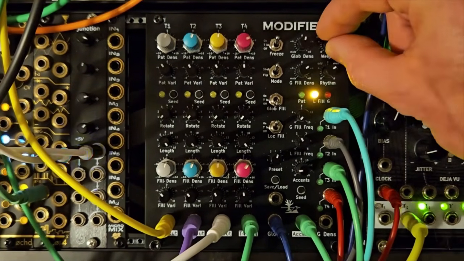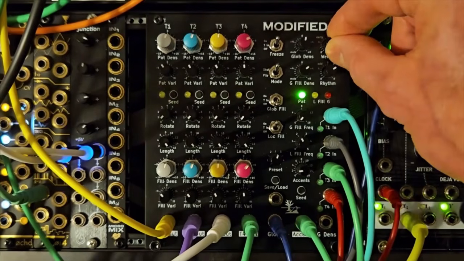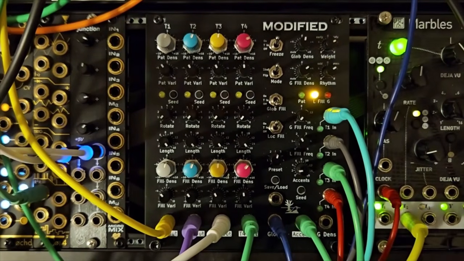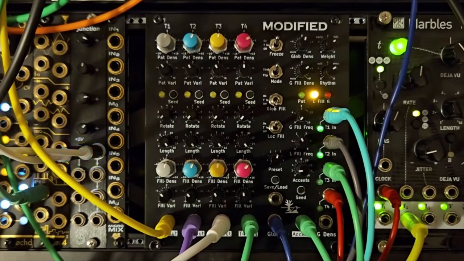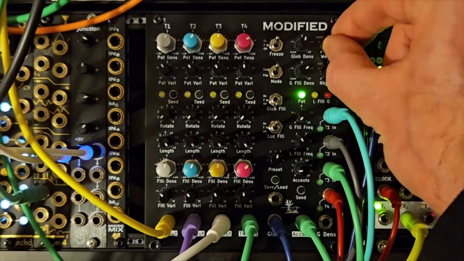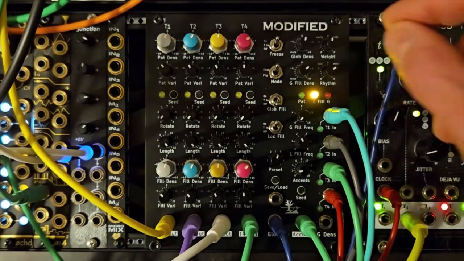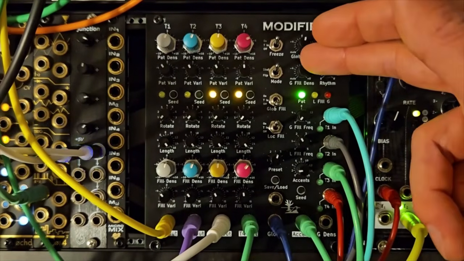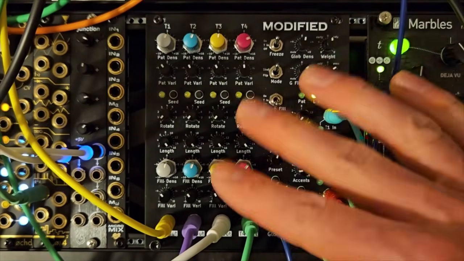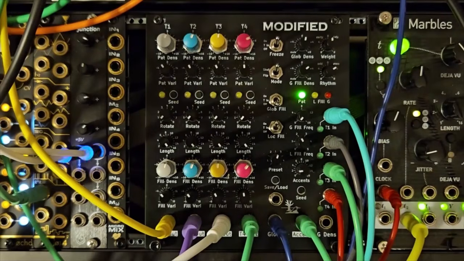And now we have set it to the right, letting the variations occur late in the beat. And when set to center, all variations are equally distributed. There is one exception to this parameter. It is not applied to the global fills. Global fills are always equally distributed, as I find this musically more useful.